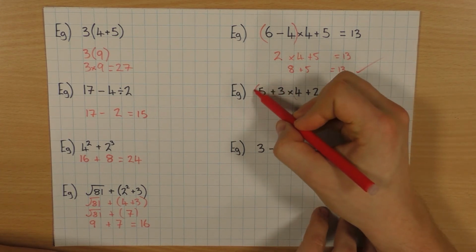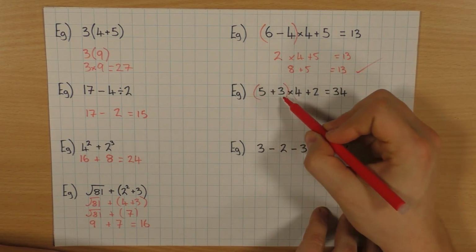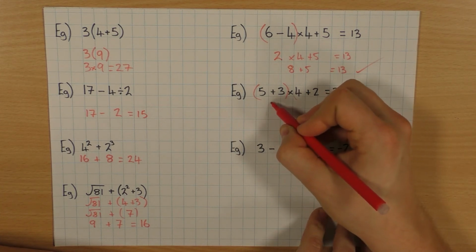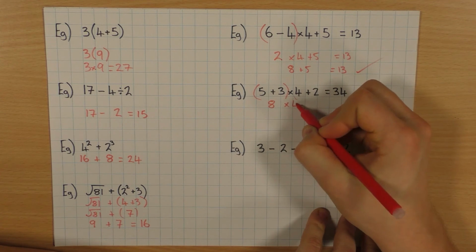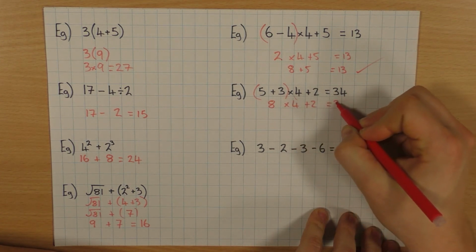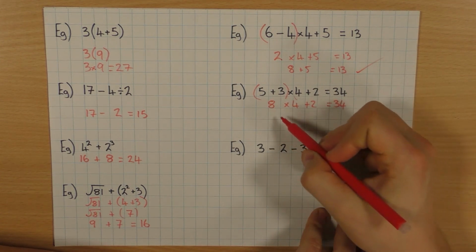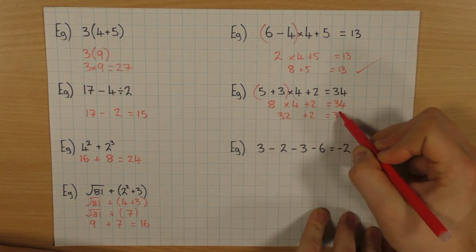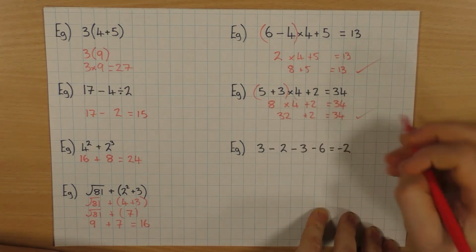So maybe try this, where I do 5 plus 3, which is 8, then times that by 4. Let's just write that down. 8 times 4 plus 2 needs to equal 34. 8 times 4, 32, plus 2, and again is 34. So that one works. Again, the brackets need to go there.